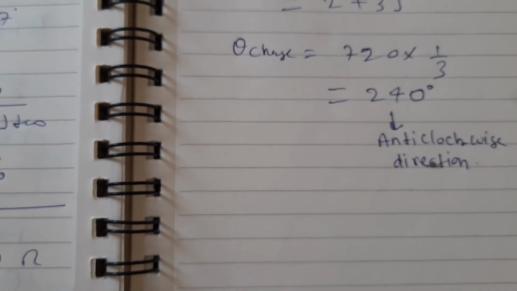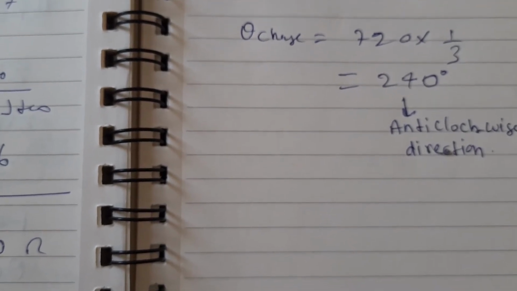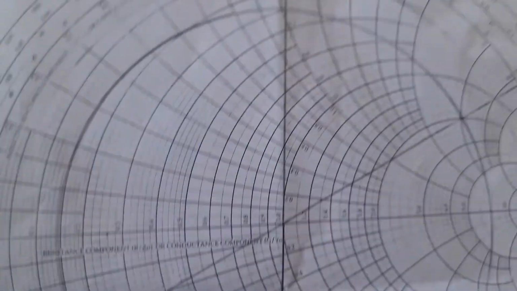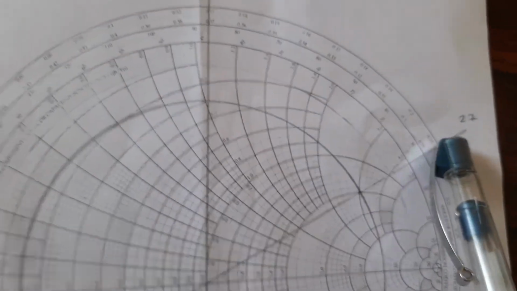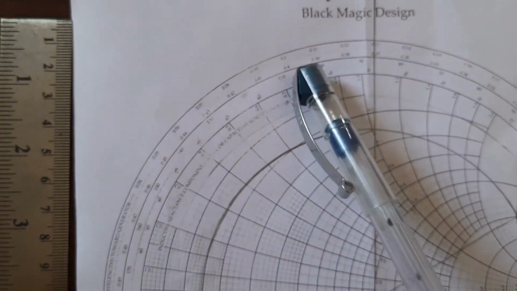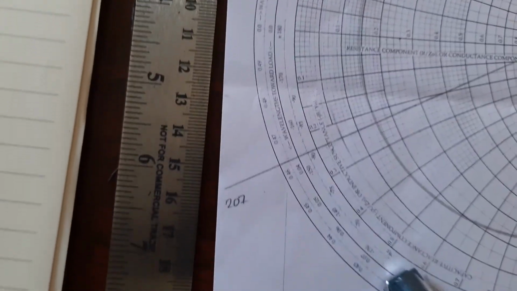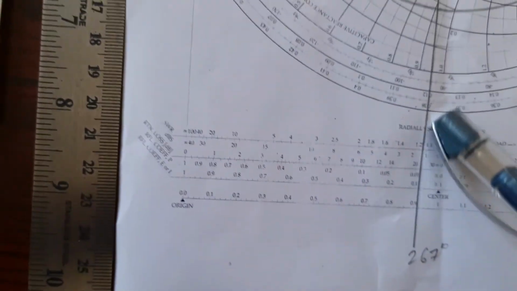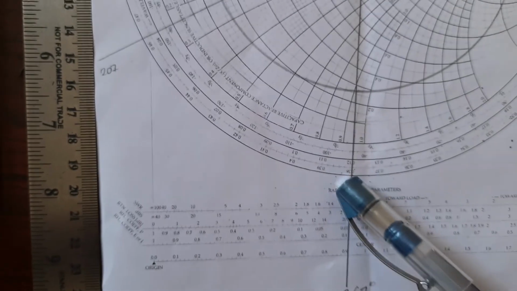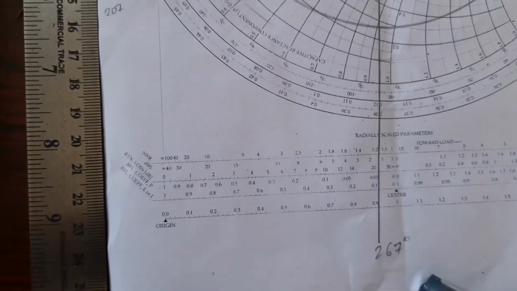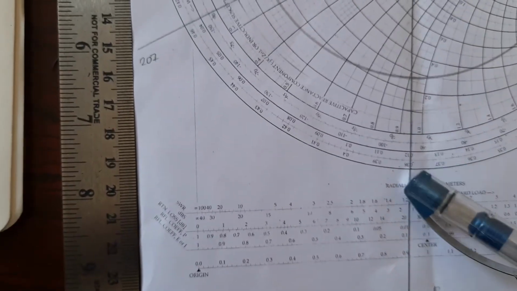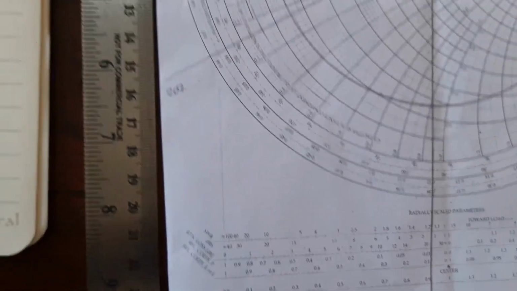Therefore we move anti-clockwise 240 degrees. From here I'll start moving anti-clockwise, here only 180 degrees, and then this will be your 240 degrees. So I find the angle 260 degrees.